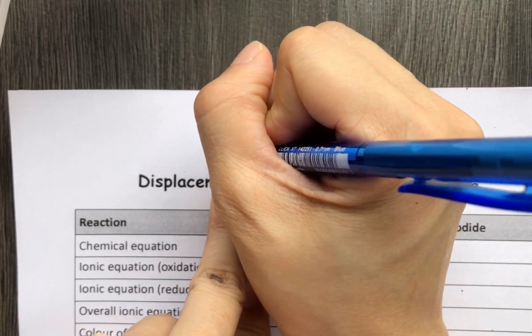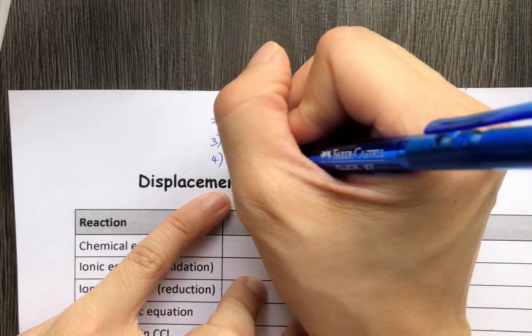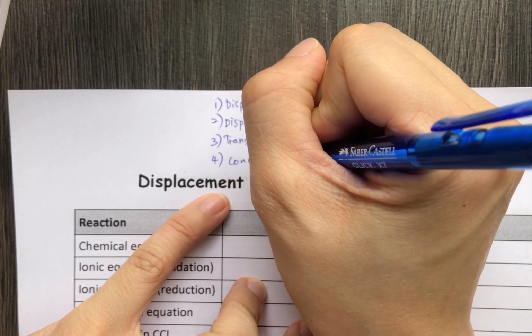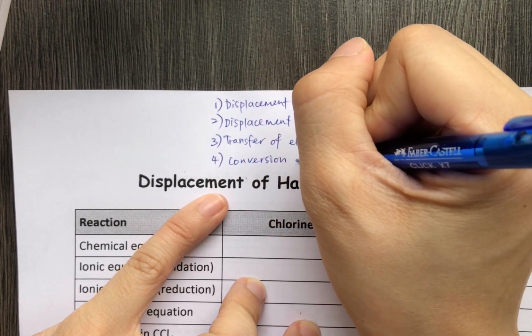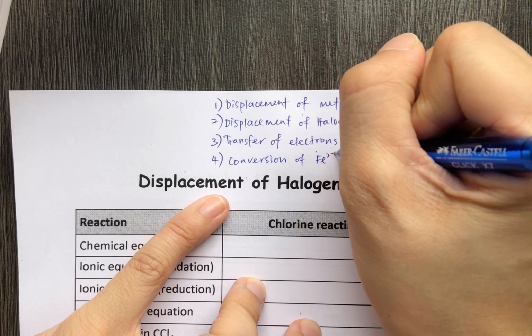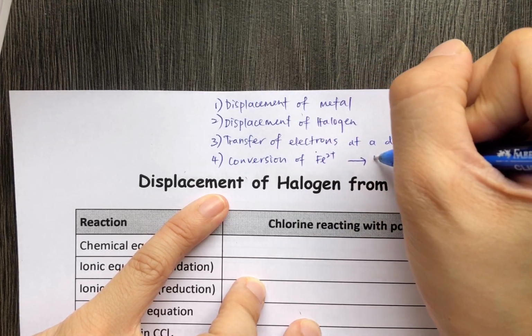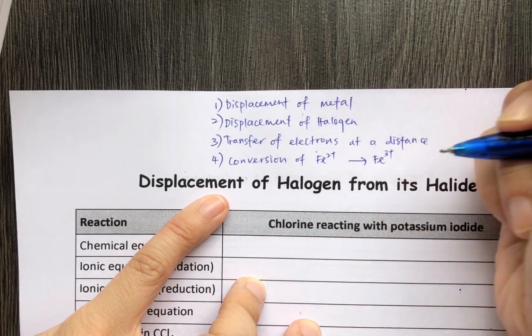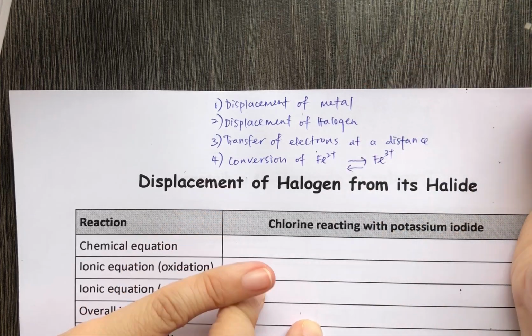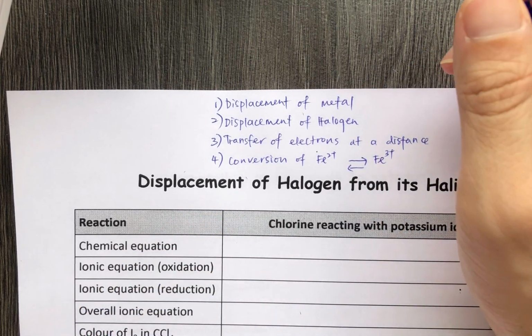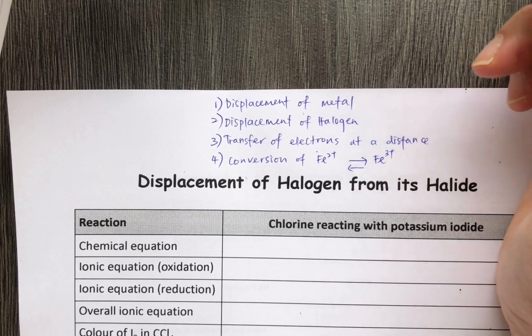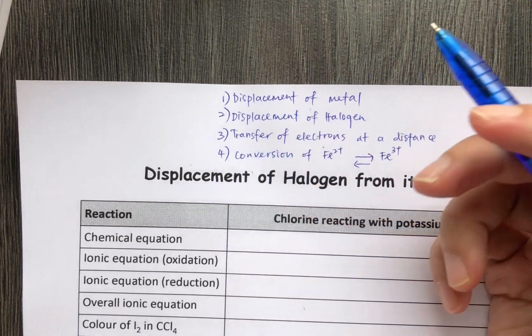And the final reaction that is linked to redox is the conversion of iron(II) ion to iron(III) ion, and the other way around. We have already covered the displacement of metal previously, so today we'll focus on the displacement of halogen.